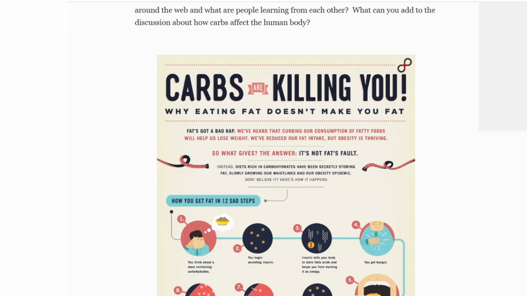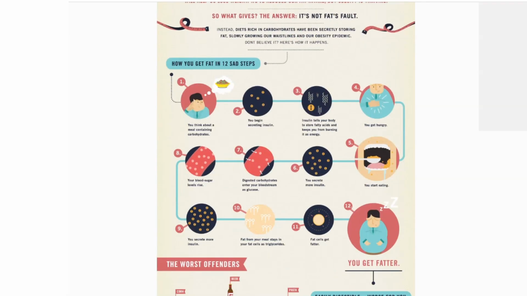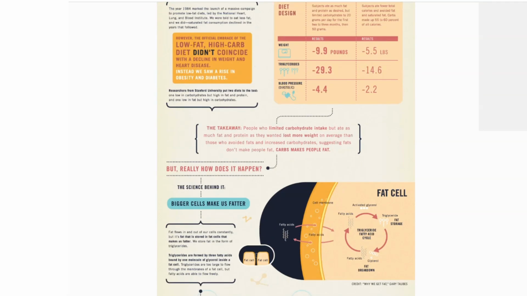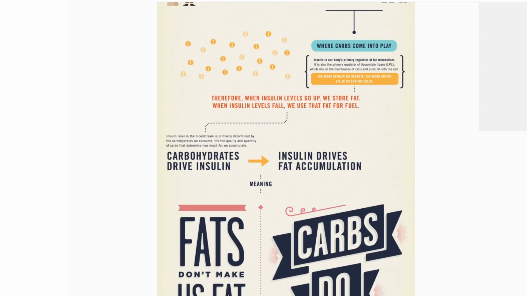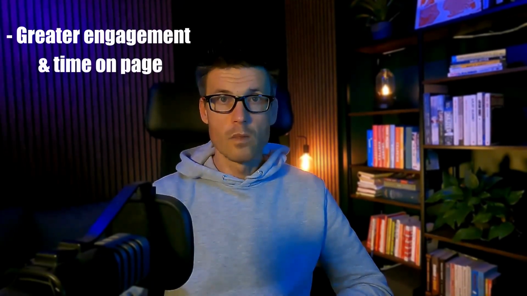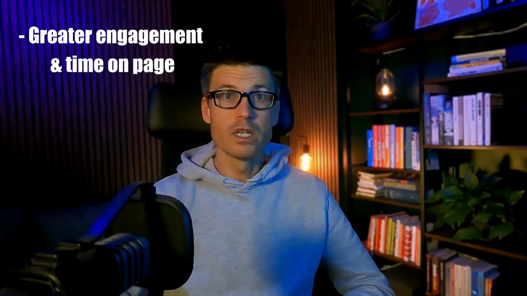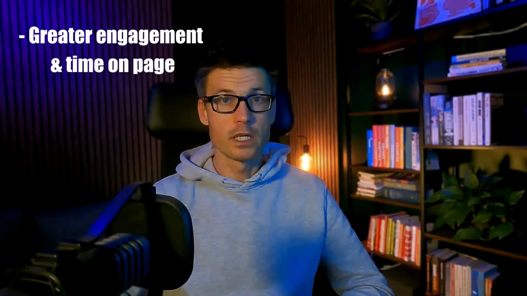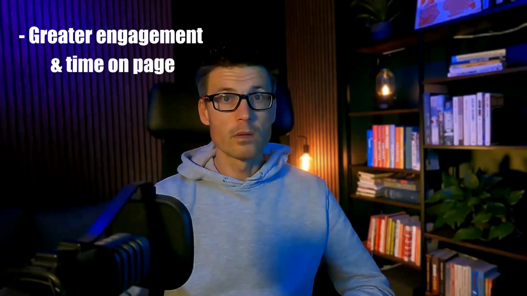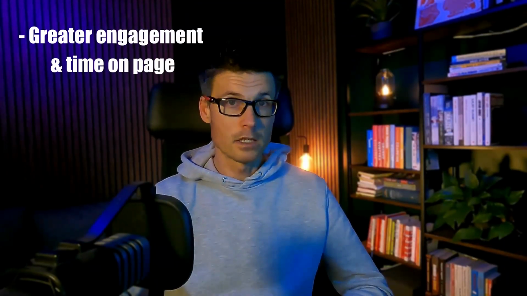Adding visuals is another way to make your content easier to scan and skim. For example, if you look at this infographic about the negative impact of eating carbohydrates on human body, we would need a whole article to communicate all the insights and all the data that it does. And the infographic is so much easier to process for the human brain than a wall of text. There are more benefits of including visuals on your page. Visuals, especially videos, make your content more engaging and increase time on page, which indirectly signals relevance to search engines, because the thinking here is that the longer the people stay on the page, the better it satisfies their needs.